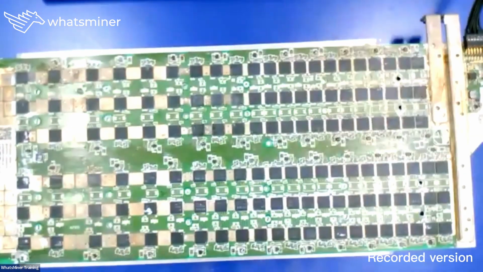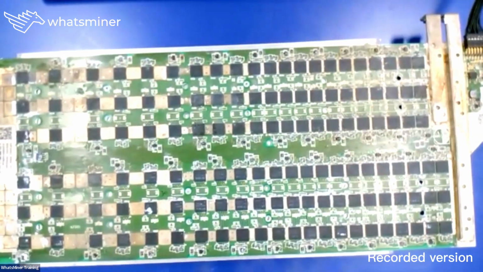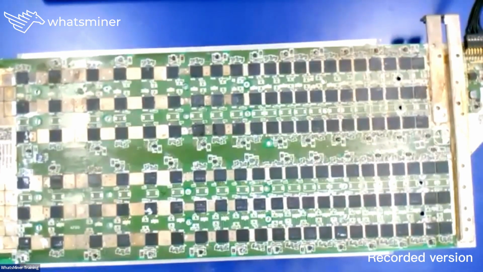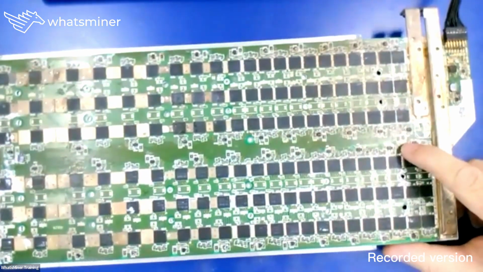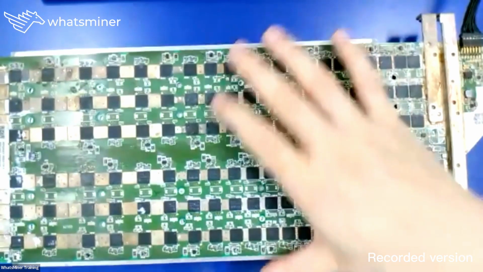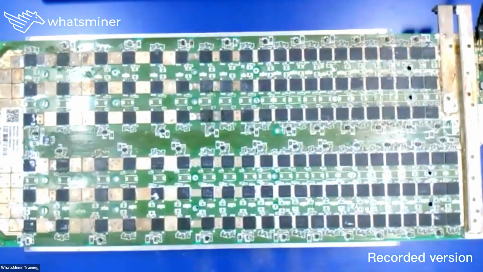Friends, in this lesson, I will introduce the M30 series hashboards and the oscilloscope to detect waveforms. After this, I will continue to introduce the system log of the background and some knowledge about the M50. Let's begin. On my hand, this is an M30 series hashboard.